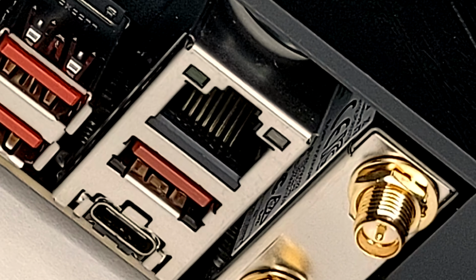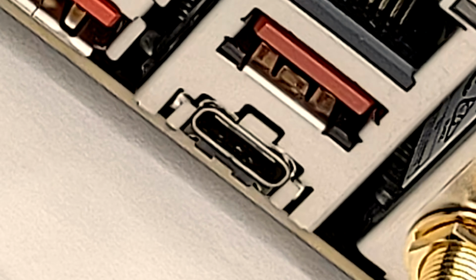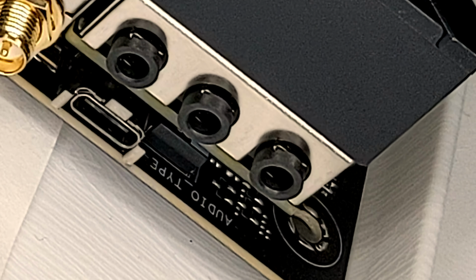You can also either get 1 gigabit or 2.5 gigabit LAN ports. You can get USB 3.2 Gen 2 Type-C ports. You can get wireless AC on some motherboards as well. And you also get a choice of audio line in and line outs.